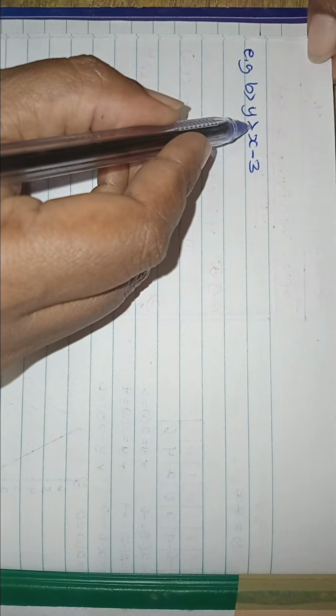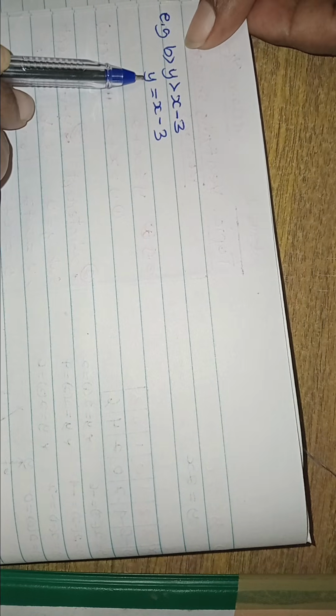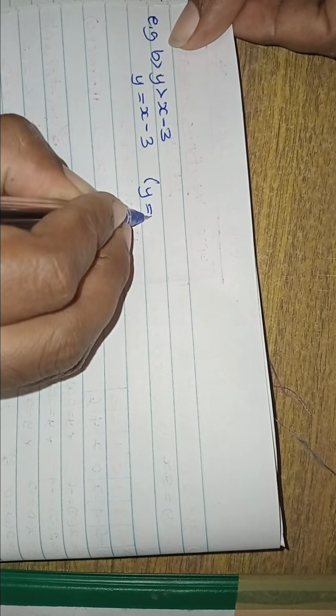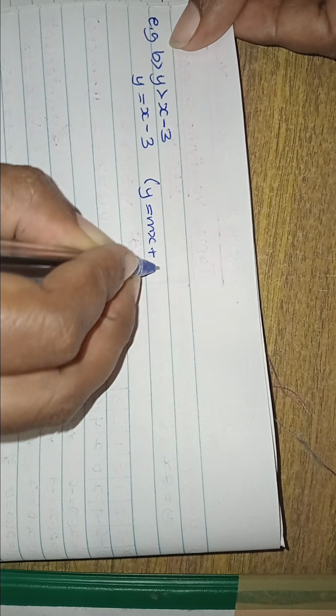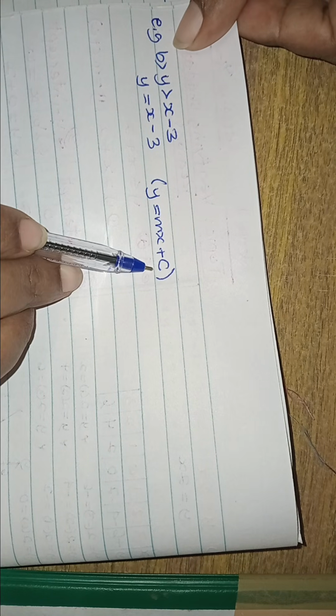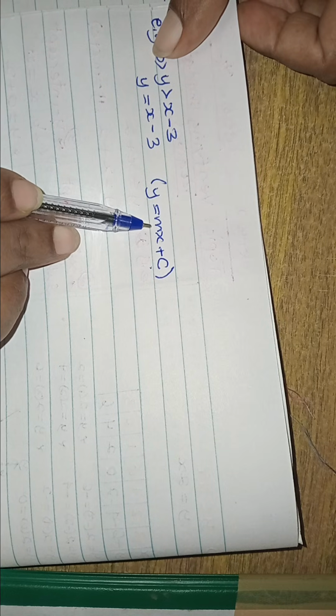Alright, again we make the greater than sign. And from this you can see that y equals x minus 3 is in the form y equals mx plus c, where c is the y-intercept of the straight line and m is the slope.